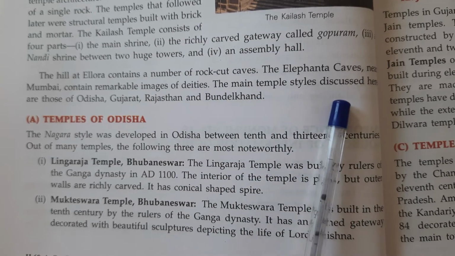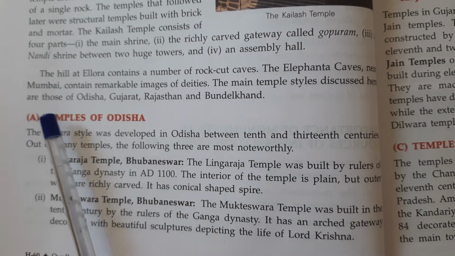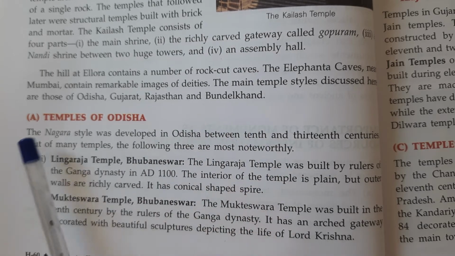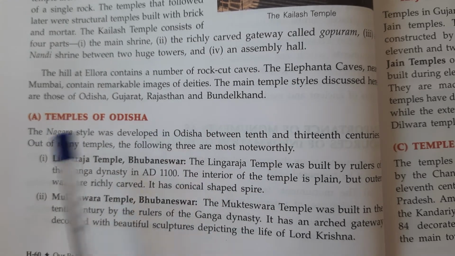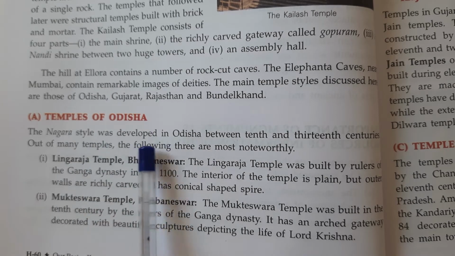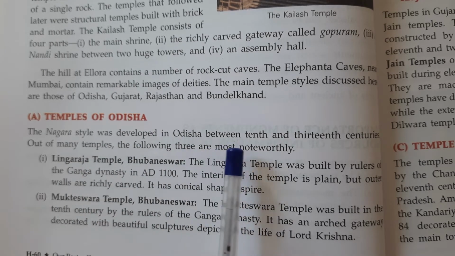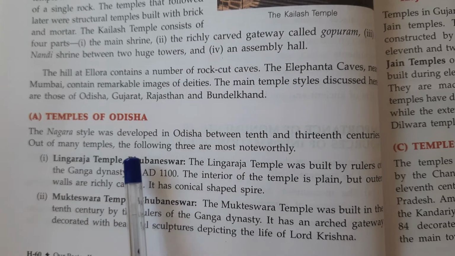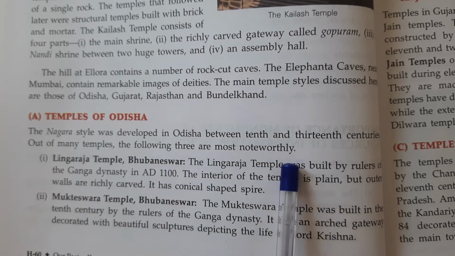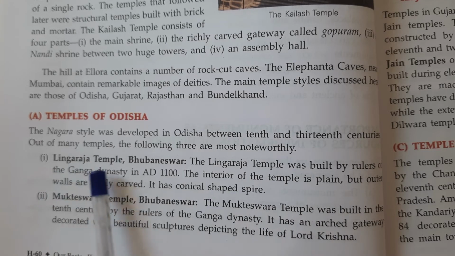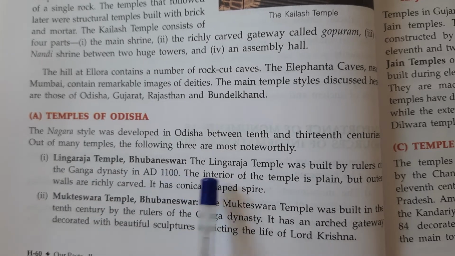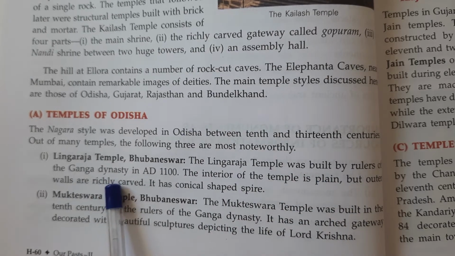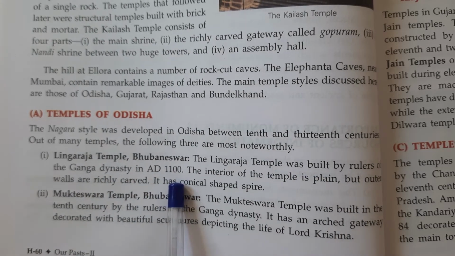The main temple styles discussed here are those of Odisha, Gujarat, Rajasthan, and Bundelkhand. Temples of Odisha. The Nagara style was developed in Odisha between 10th and 13th centuries. Out of many temples, the following three are most noteworthy. Lingaraja Temple, Bhubaneswar. The Lingaraja Temple was built by rulers of the Ganga dynasty in AD 1100.